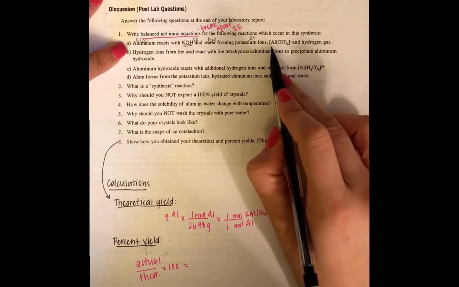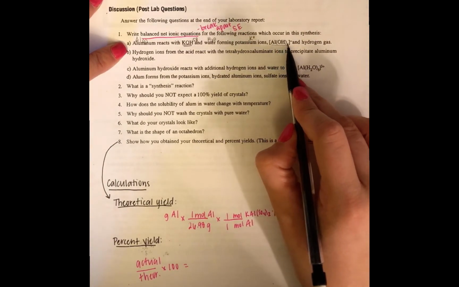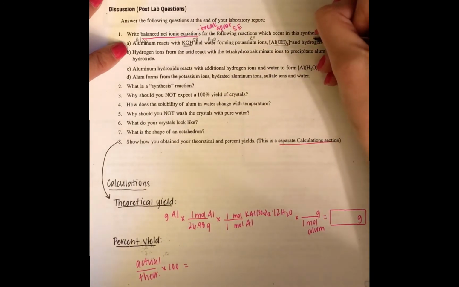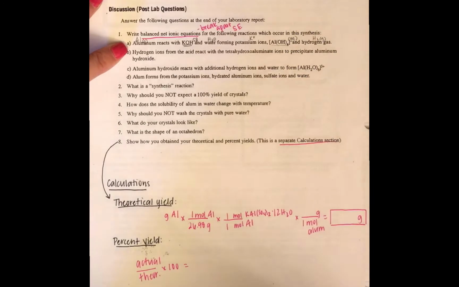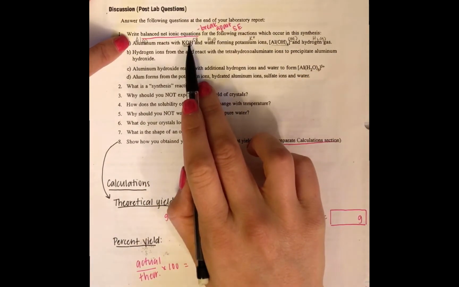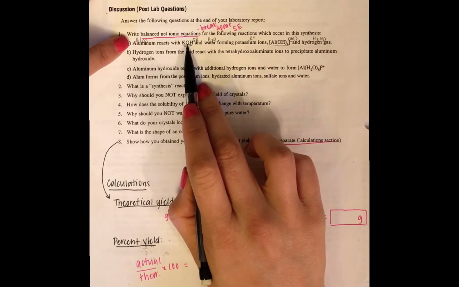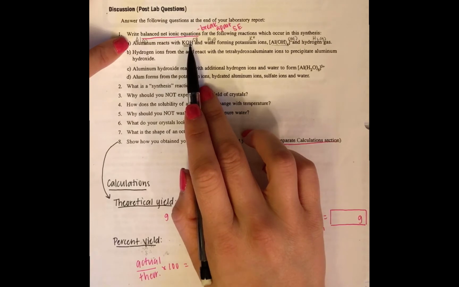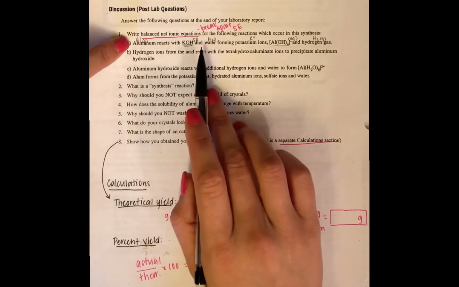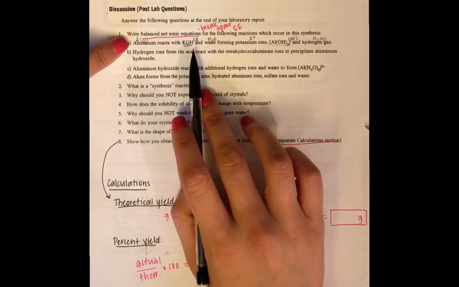It forms this tetrahydroxoaluminate ion and hydrogen gas. Remember, anytime you have an ion, it's aqueous. So balance that. The only thing that gets broken apart here is KOH. And then to make it net ionic, make sure you cancel out spectators. I can see that there's going to be 1 spectator ion here.